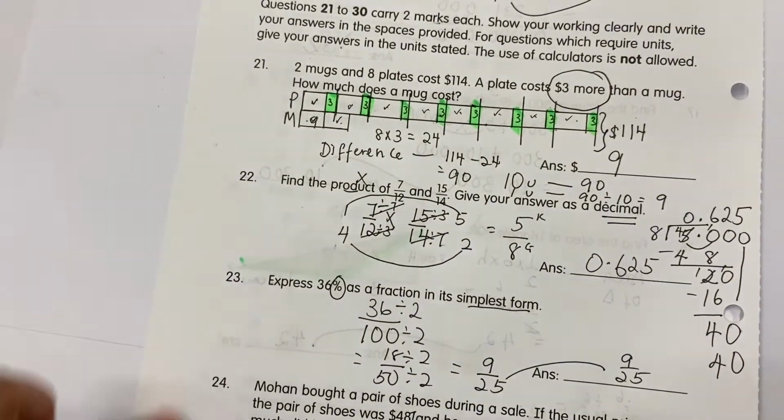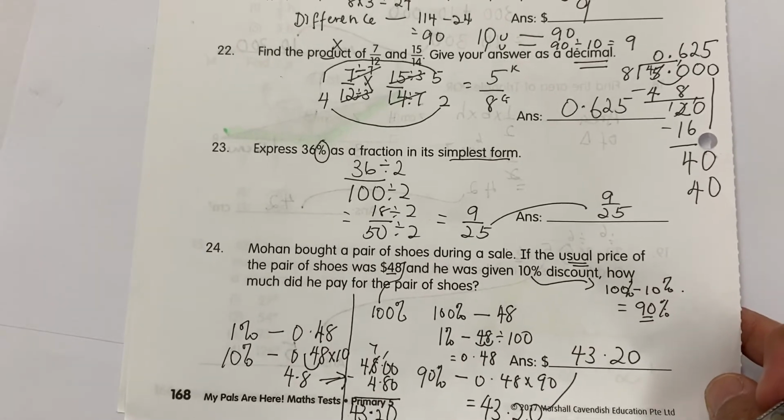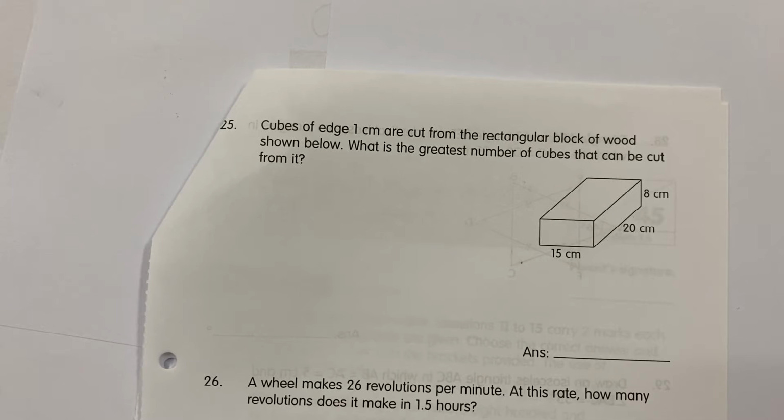All right, now this part of the paper is already 2 marks each, so yeah, you can give yourself 2 marks if you get it right. Okay, right. Question 25.